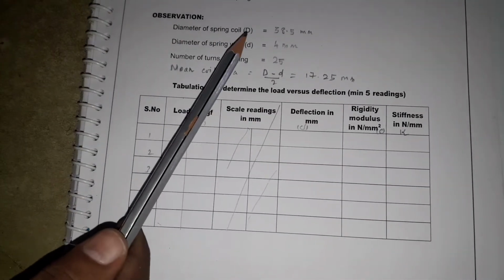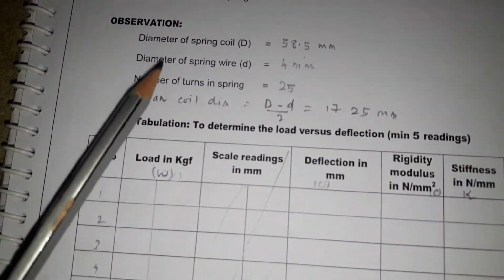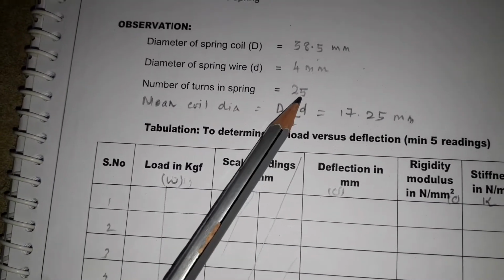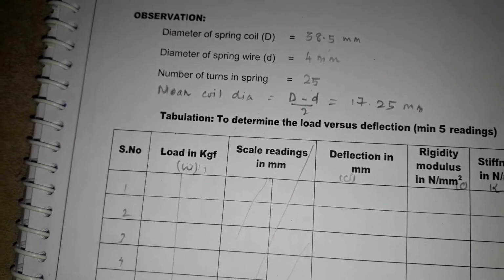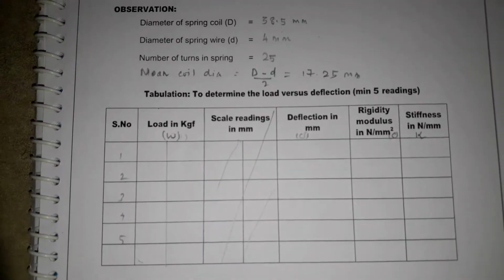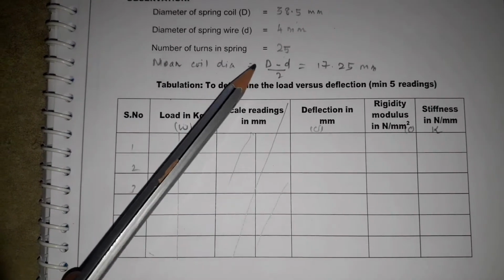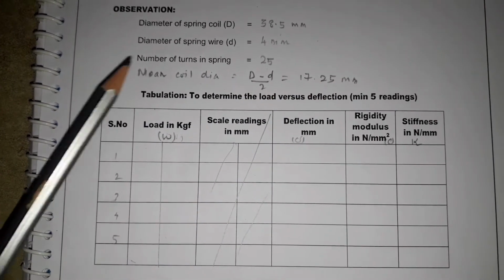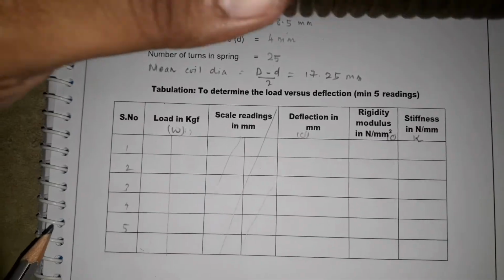The diameter of the spring coil is 38.5 mm, the diameter of the spring wire is 4 mm, and the number of turns in the spring is 25. The mean coil diameter is equal to capital D minus small d divided by 2, which is 17.25 mm, for this particular specimen spring. And this is a tabulation.